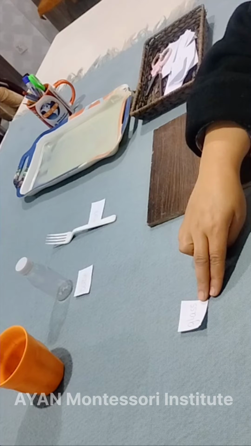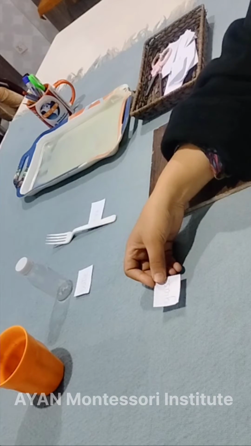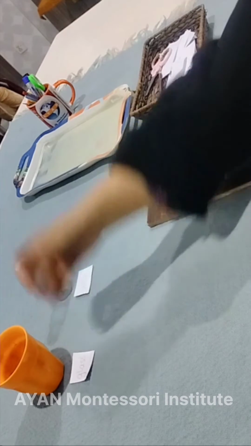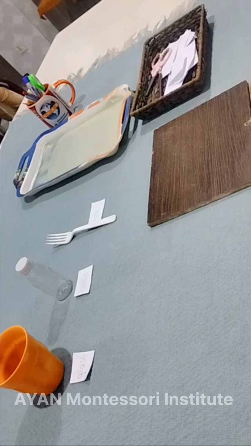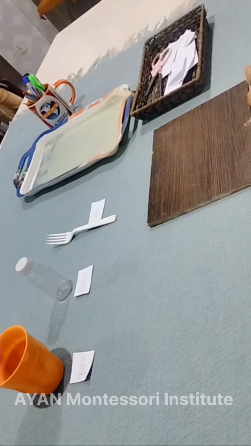The child will read it. Glass. Please place it beside the glass. So the child will place it here. At one time you can give reading of 3 objects. This is the first method of doing reading exercise, taking objects from the environment.